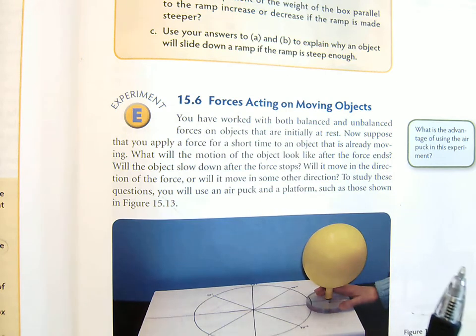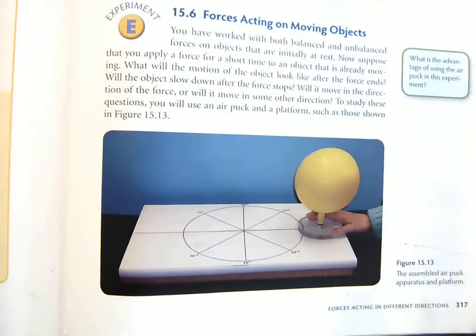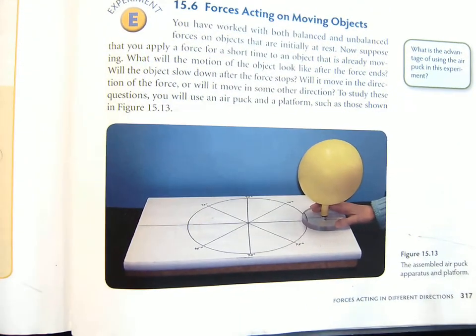So so far in this chapter, we've looked at understanding net force and balanced forces and unbalanced forces, and the results of different forces acting on objects that were stationary. Now we're going to be looking at how forces will affect objects that are in motion. In order to understand how this whole thing is going to play out, you need to understand the setup.